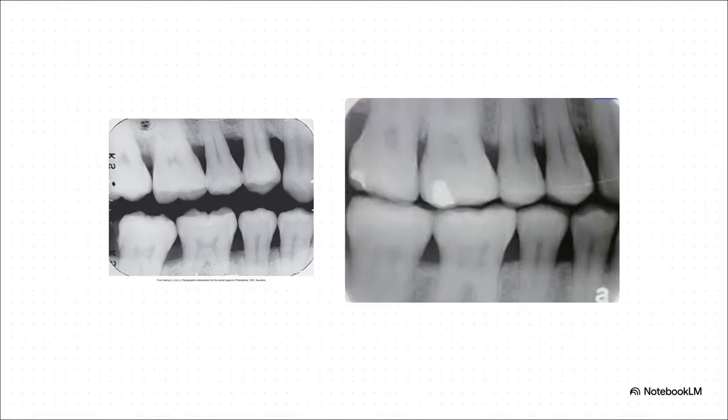And wow, this comparison says it all, doesn't it? On the left, that's a healthy mouth. See how the bone comes up nice and high on the necks of the teeth? Now look to the right. See how that bone level has just dropped, exposing way more of the tooth roots? That is crystal clear evidence of bone loss from periodontal disease.